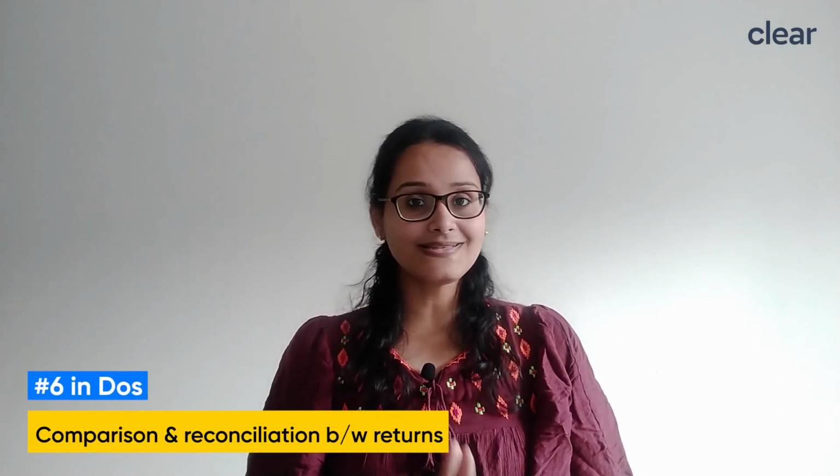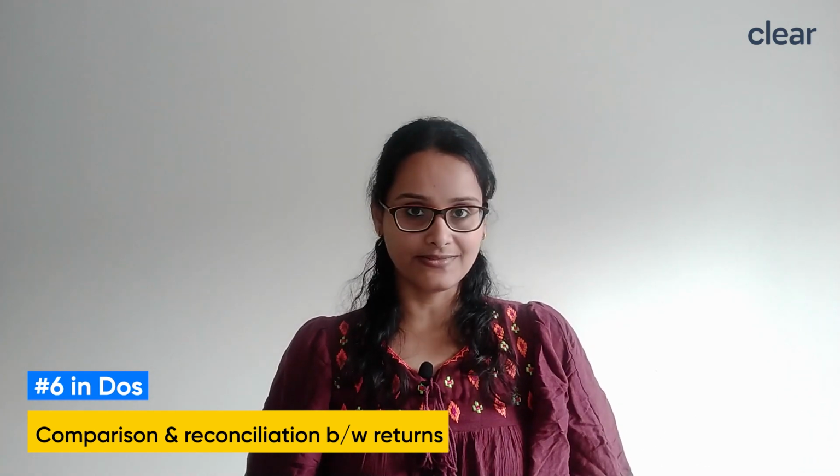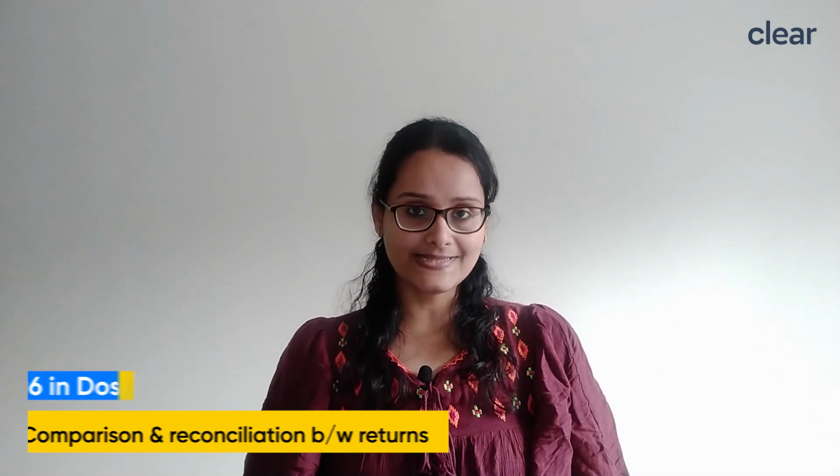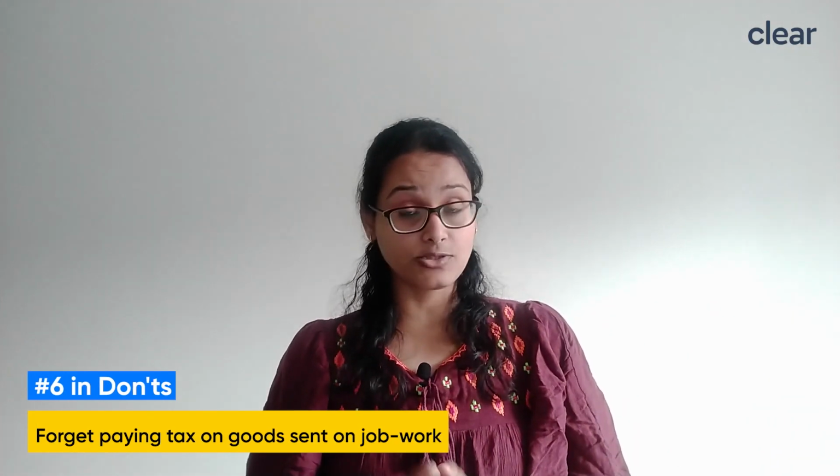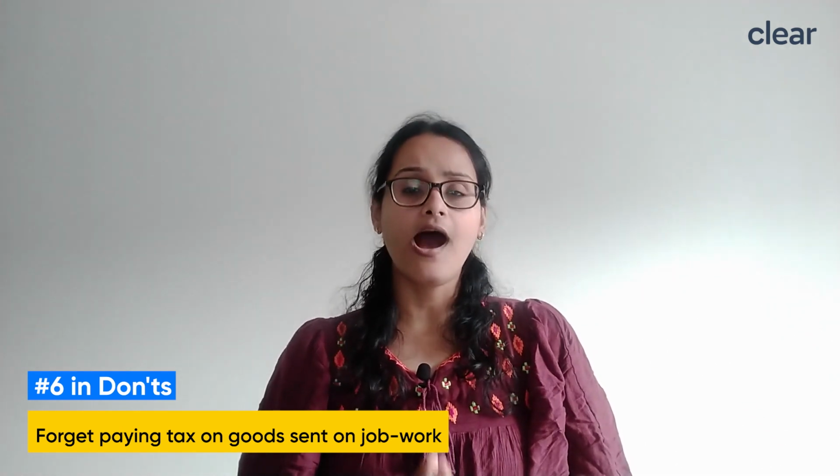Moving on, sixth on the list of do's is comparison and reconciliation between GST returns. A very beneficial exercise to taxpayers is matching data between returns, which will help in the process of filing annual GST returns. Taxpayers should compare their GSTR3B returns filed with GSTR2A or 2B and GSTR1 and ensure that all data matches.